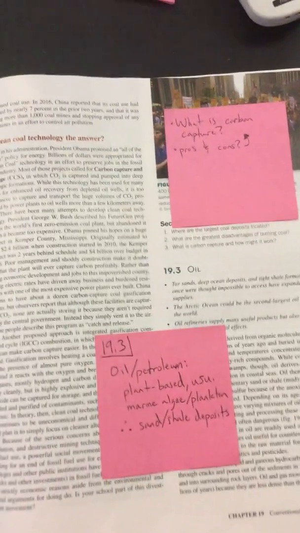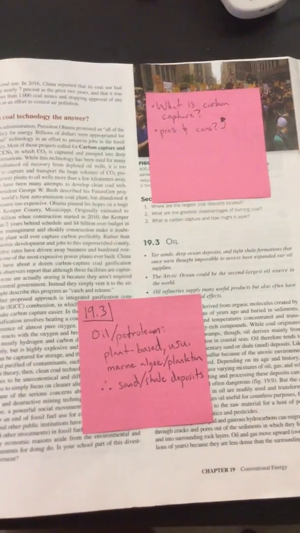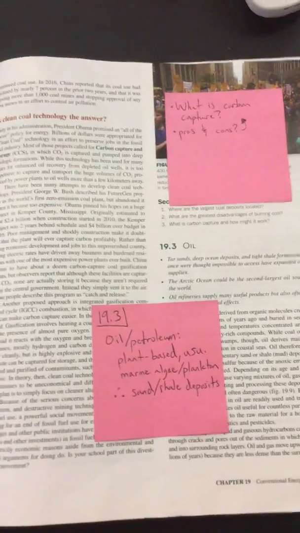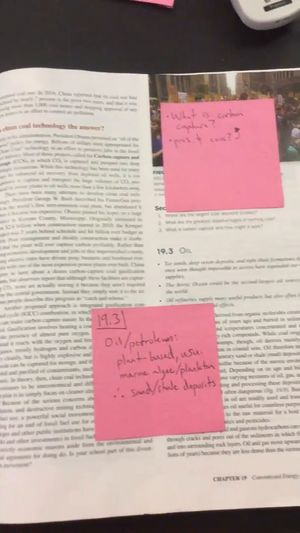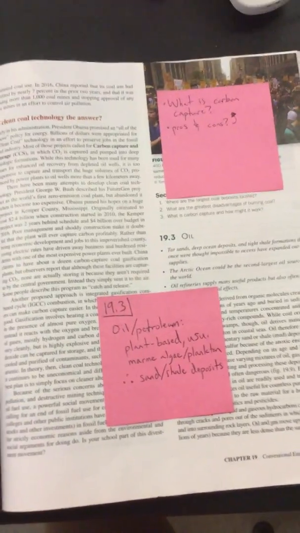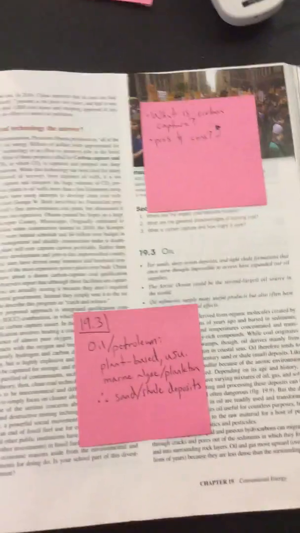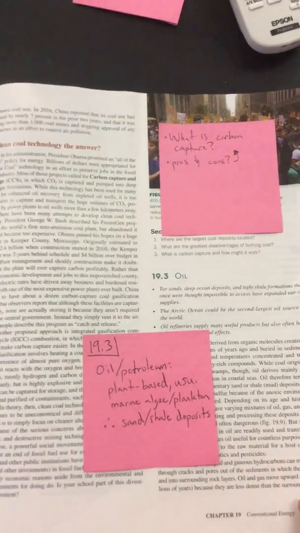So oil is also plant-based, but generally it comes from marine algae or plankton. Because its origin tends to be from the oceans or a body of water, it's deposited in a different type of area. So its deposits are usually in sand and shale. It can be really messy and difficult to mine for oil or for petroleum.